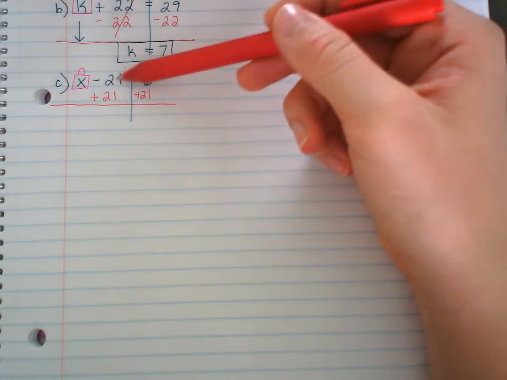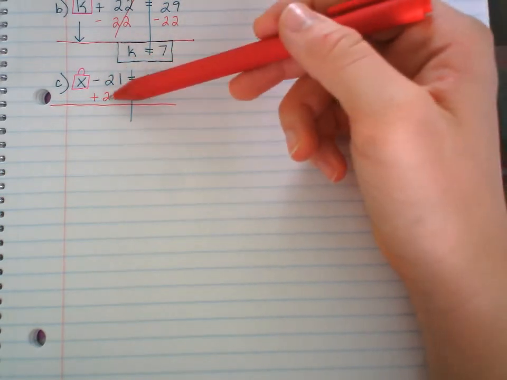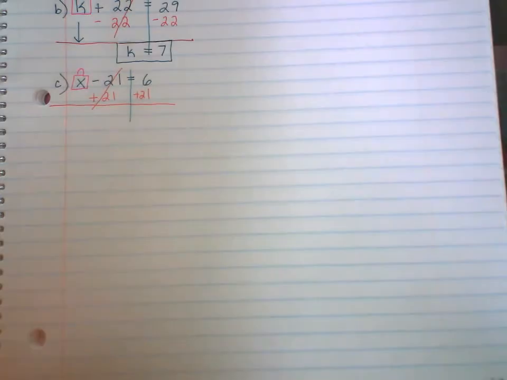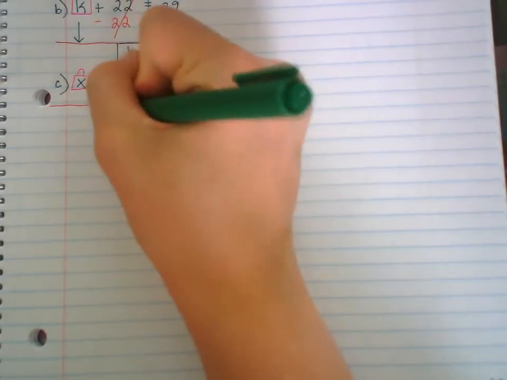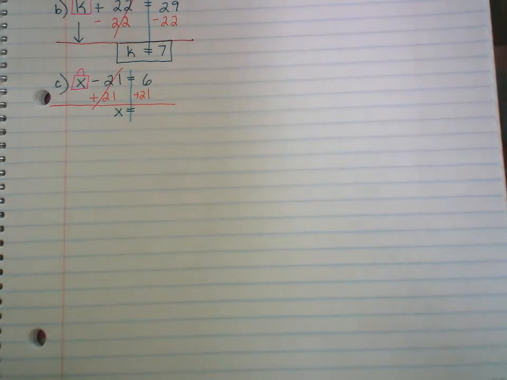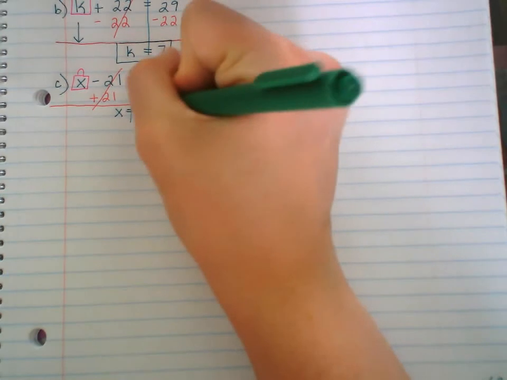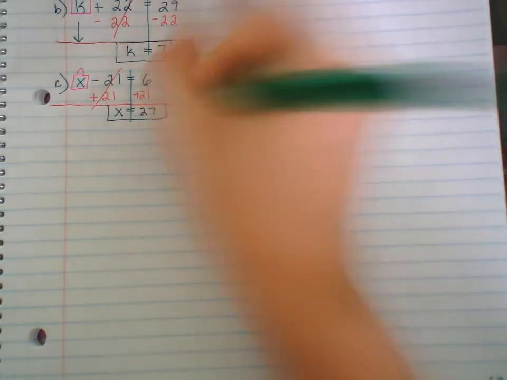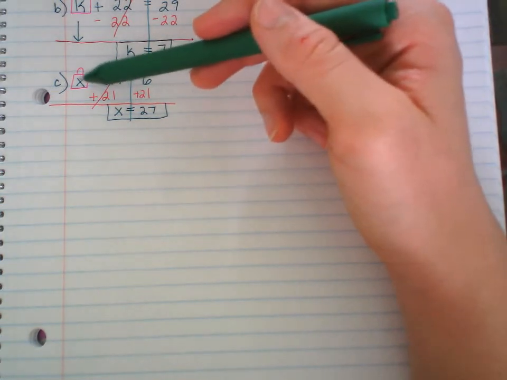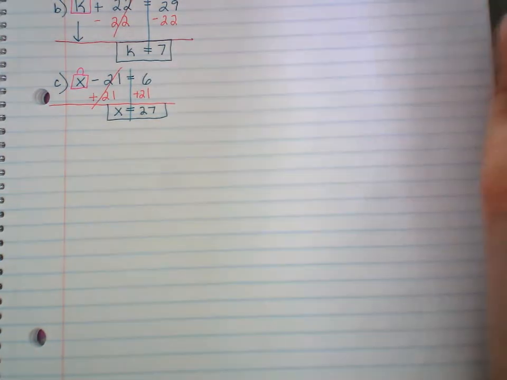So negative 21 plus 21. If you're 21 feet below ground and then you climb up 21 feet, you're at ground level, you're at 0. So all that leaves us with is an x on this side. Six plus 21 is 27. So 27 is x, so you can plug it back in to check. 27 minus 21 equals 6. And then you already know you got the answer right.